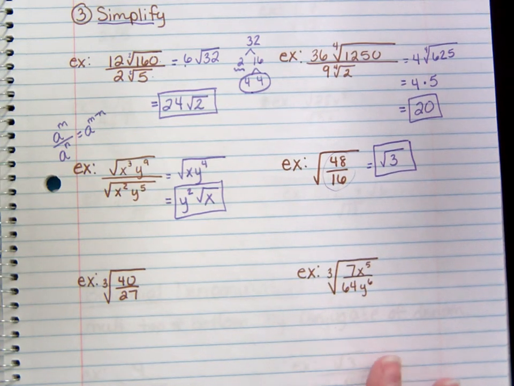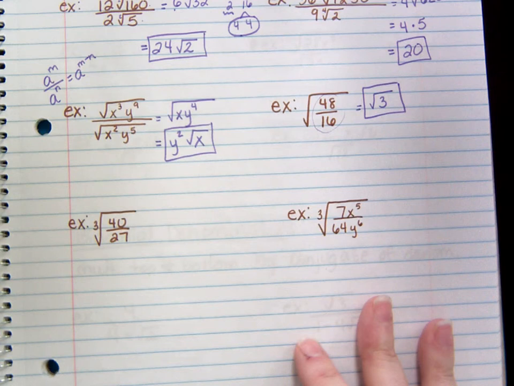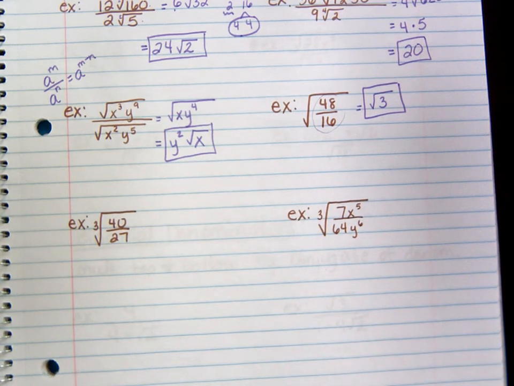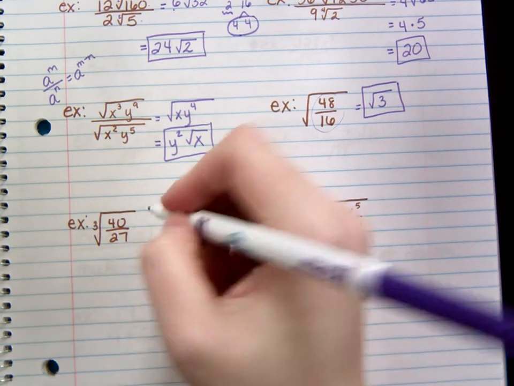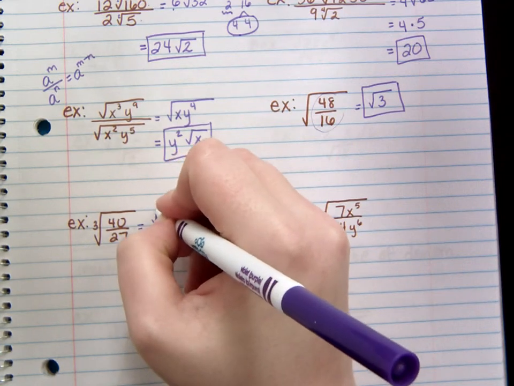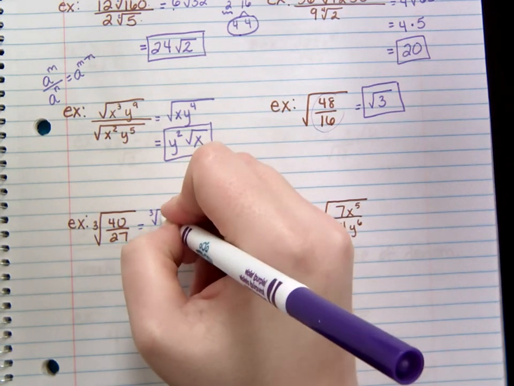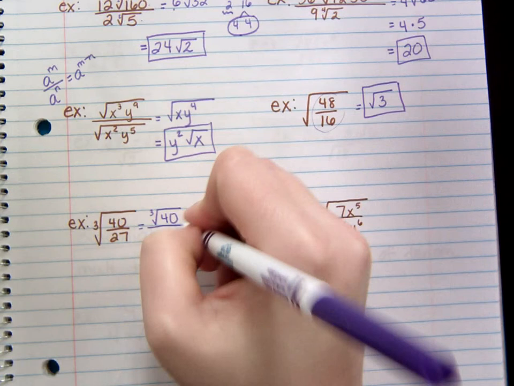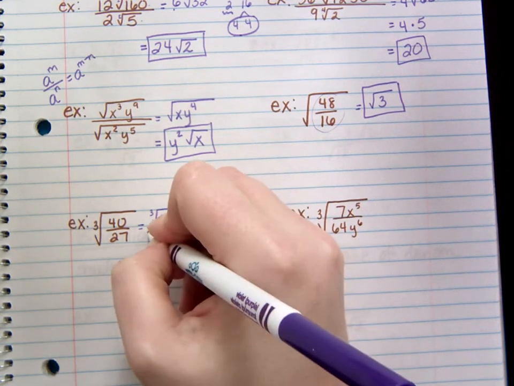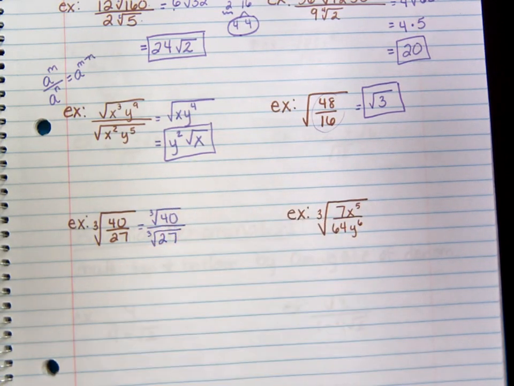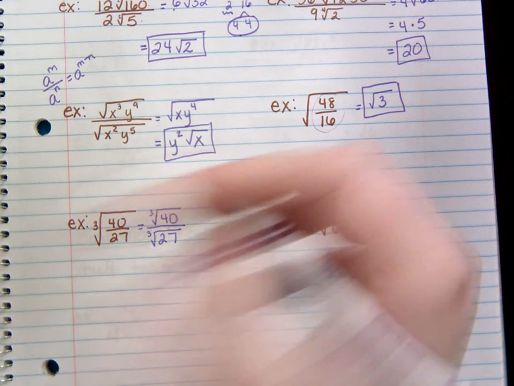Sometimes though, it's not going to divide. 40 over 27 does not divide evenly, and you can't reduce it. If it does not divide evenly, what you're going to do is separate your top and your bottom into two separate radicals, and then simplify each piece.